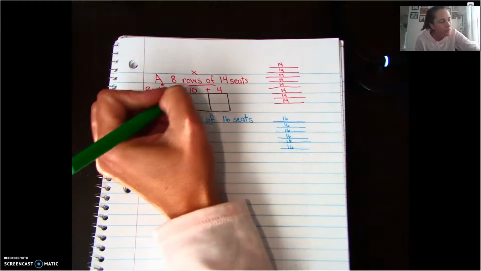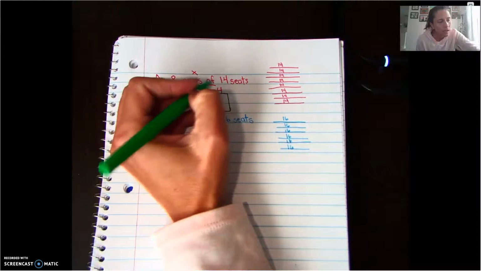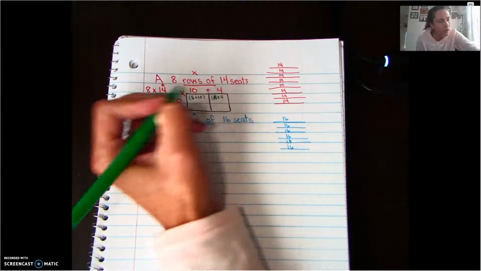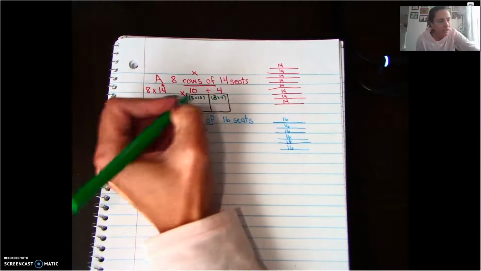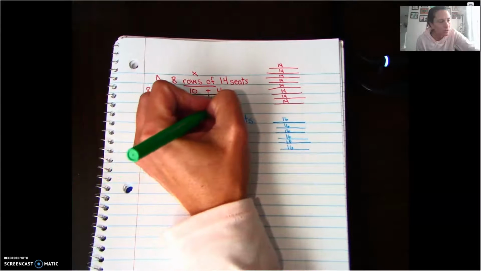Then I'm going to draw my box. Inside my box, I distribute my 8 times 10 and my 8 times 4. 8 times 10 is 80. 8 times 4 is 32. I like to write it up and down.